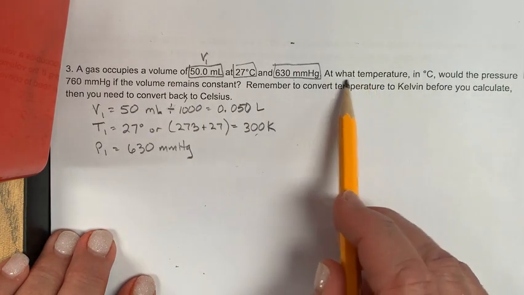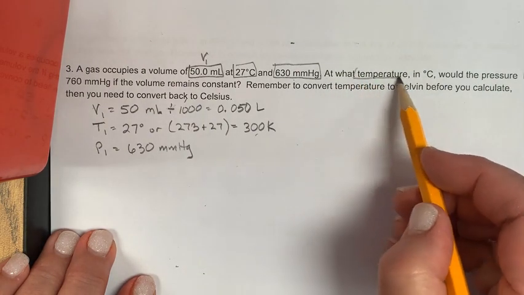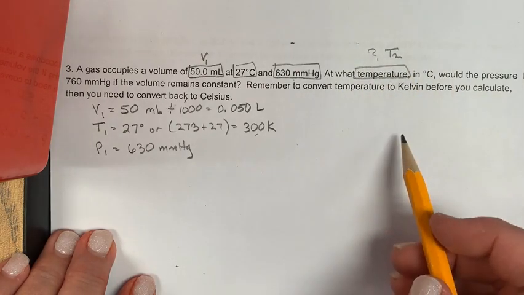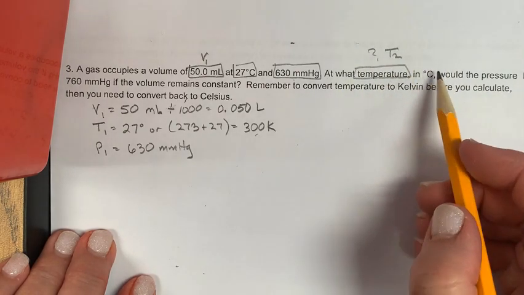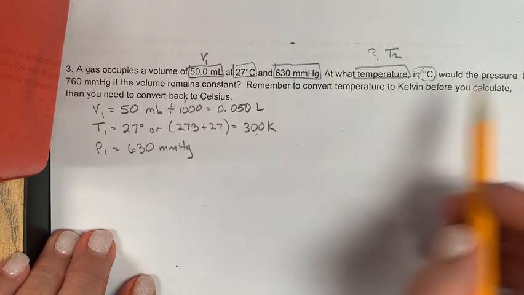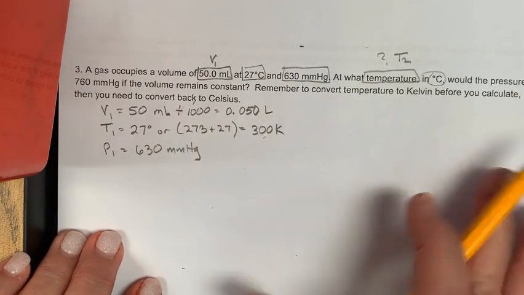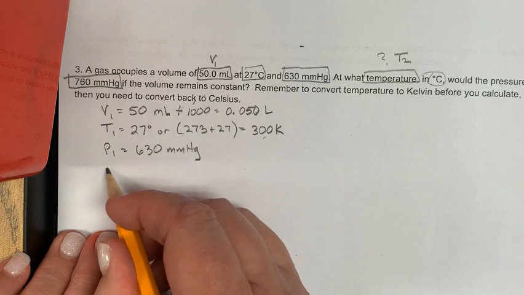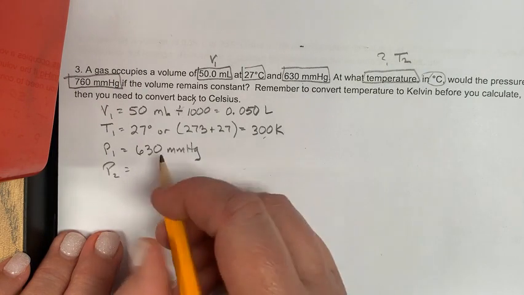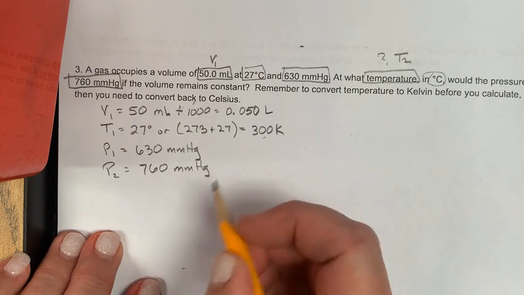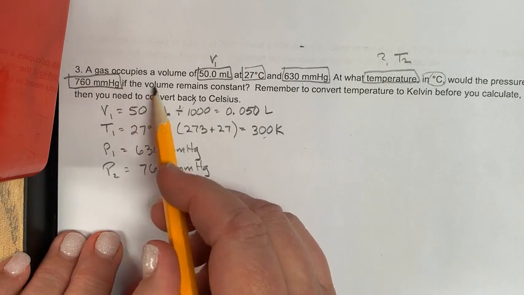And then the question is, at what temperature? All right, so we don't know. It's asking us something. That's our second temperature. Now that they want it in Celsius. Would the pressure be 760 millimeters of mercury? All right, so our P2 would be 760 millimeters of mercury if the volume remains constant.